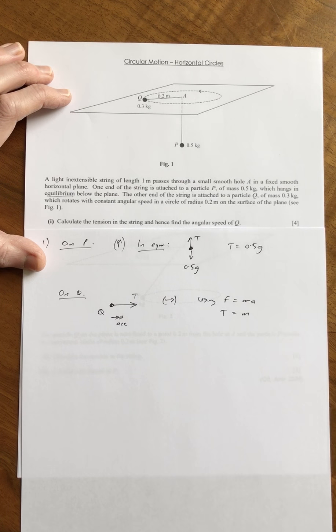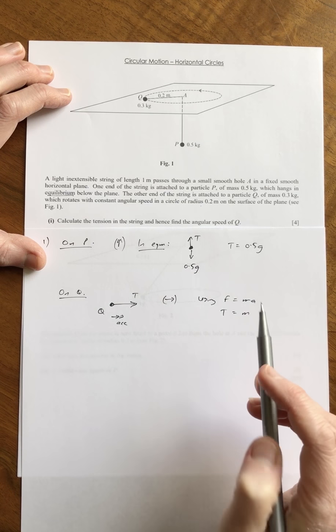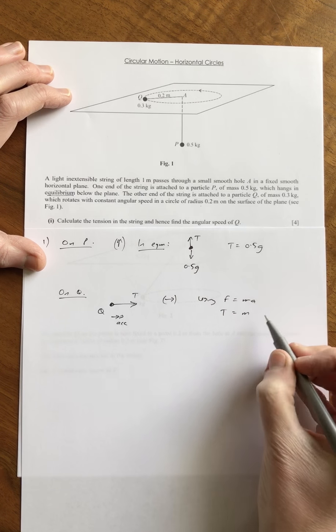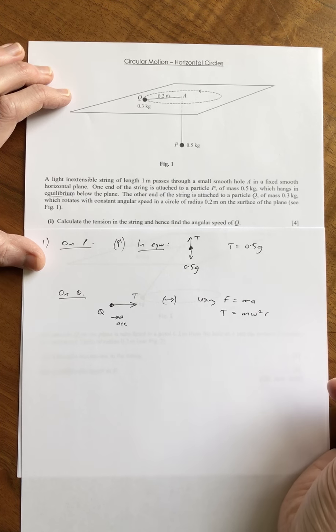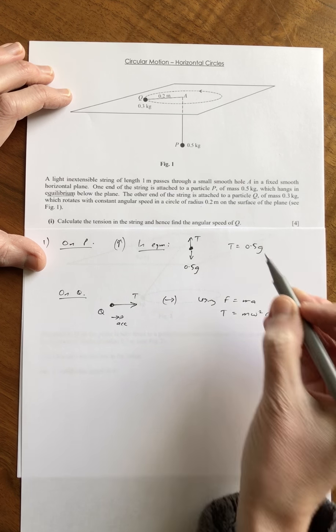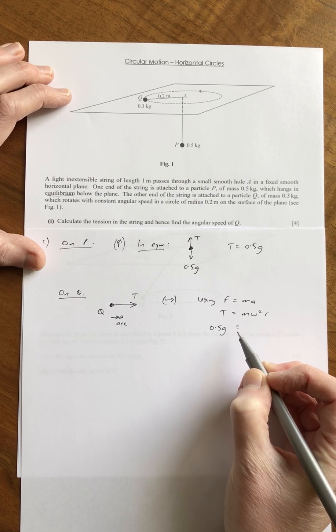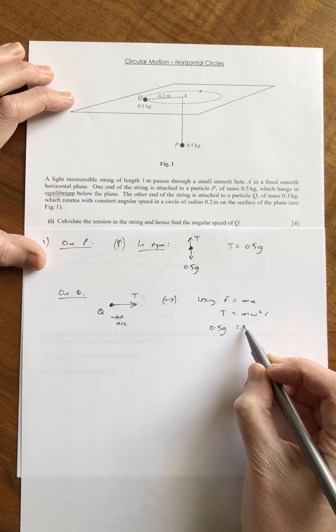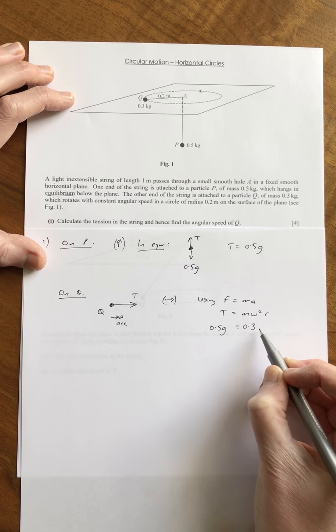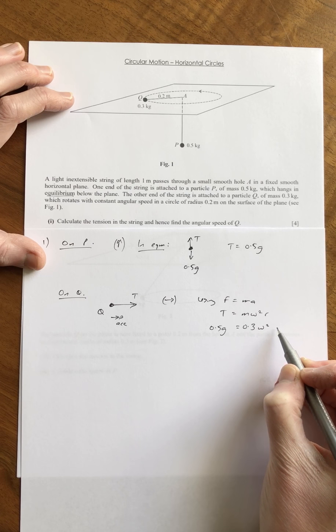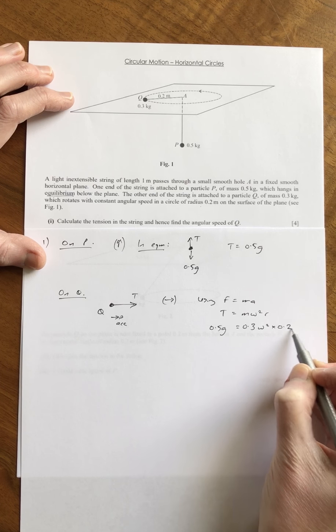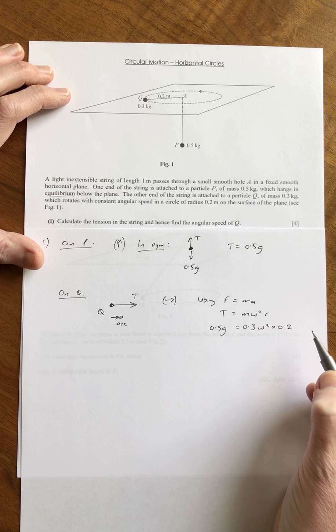And, of course, I've got two choices for a. Because it's wanting angular speed, I am going to use omega squared r. I know what T is. T is 0.5g. I know the mass. The mass is 0.3. Omega is what we need to find, and r, of course, we've got to be in metres, is equal to 0.2.